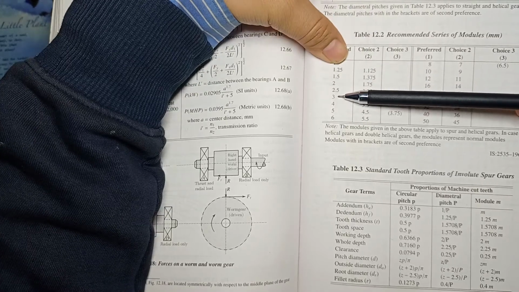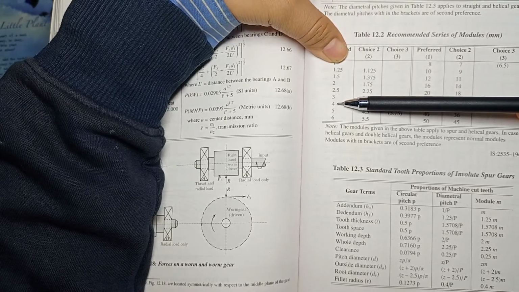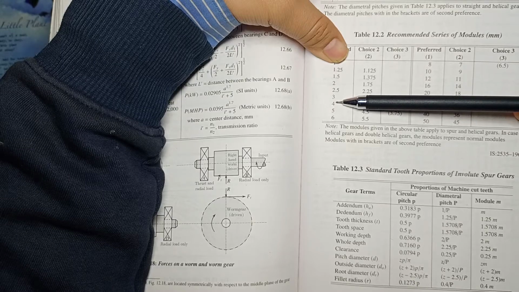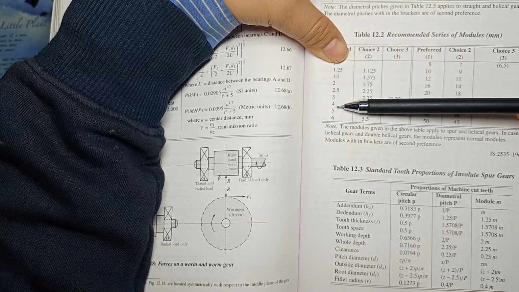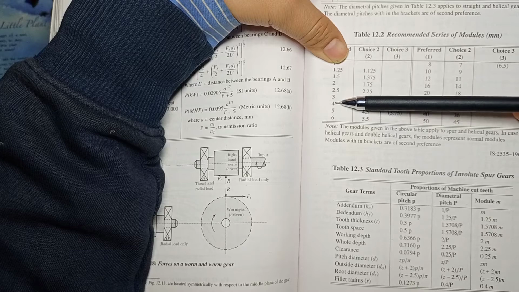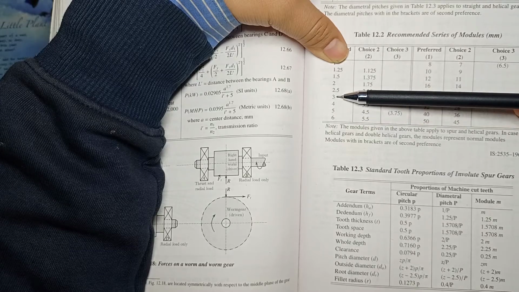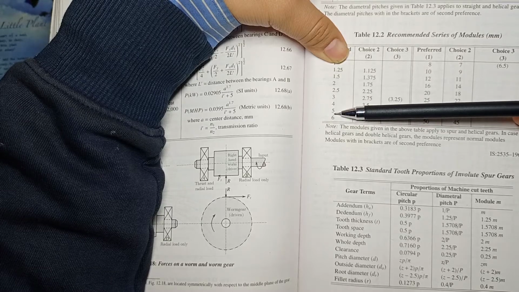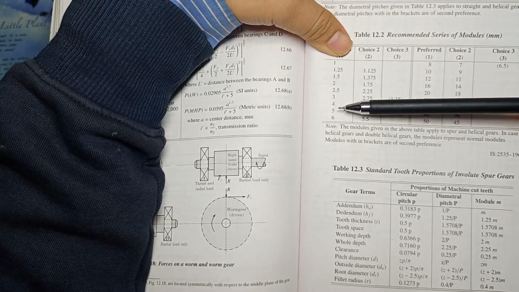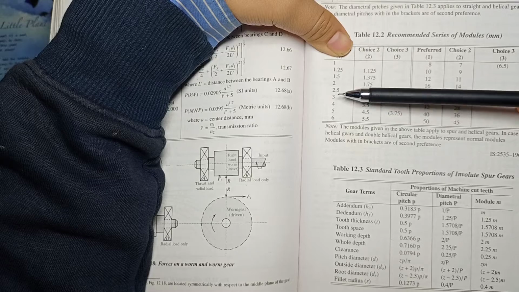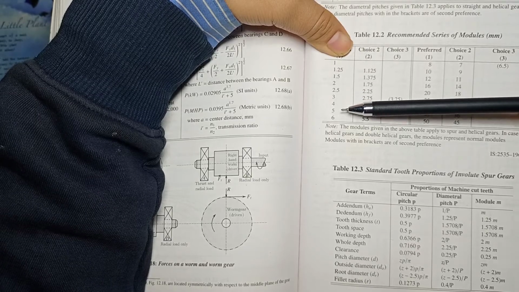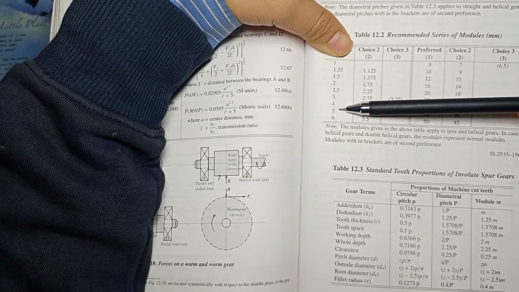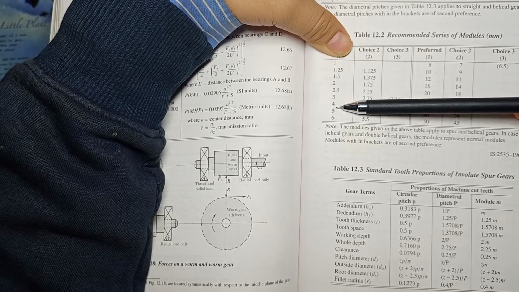See, 3 and 4. 4.18 is nearer to 4, then 5, right. So we have to choose between 4 and 5. We cannot take 3 here, so we have to take either 4 or 5. Generally it is recommended you take a value higher than your calculated value. Now 4.18 is your calculated value, you should take 5, but you can try 4 also, not a problem.